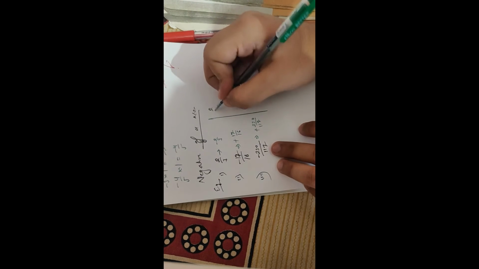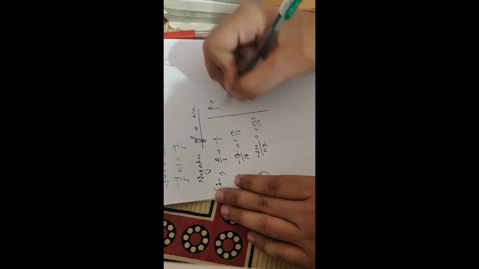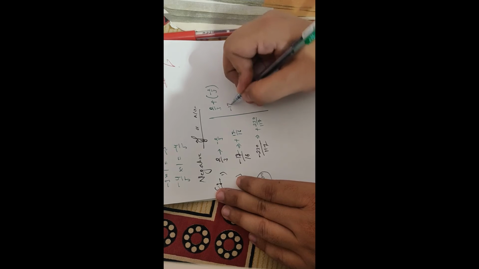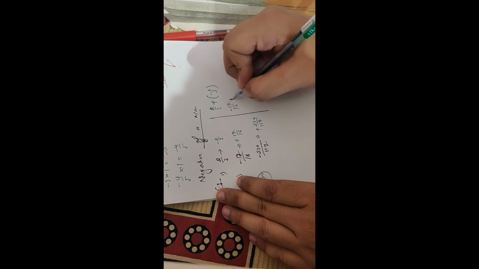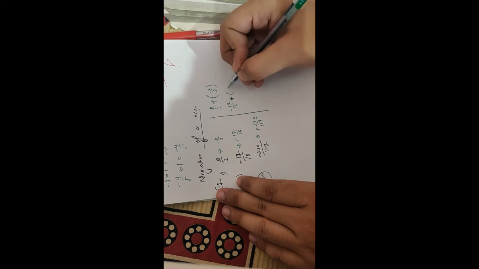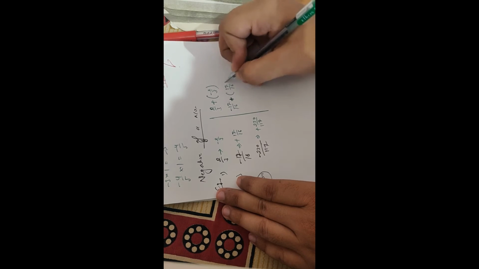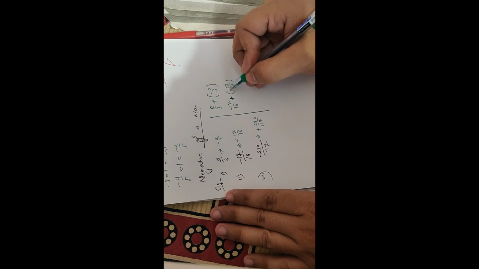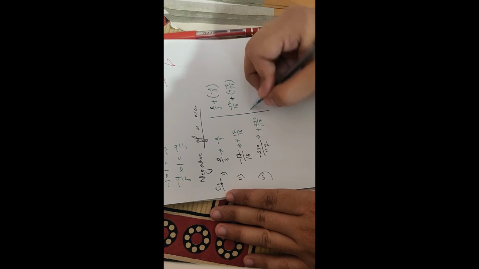Now let's check. There is one property: 2 upon 3, if this is added to its negative, and the number is minus 17 upon 16, this is added to its negative. Now this was already positive, so I haven't placed the positive sign over here. However, you can also put it, but there is no requirement.